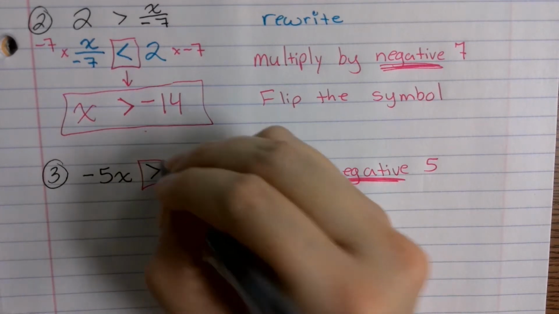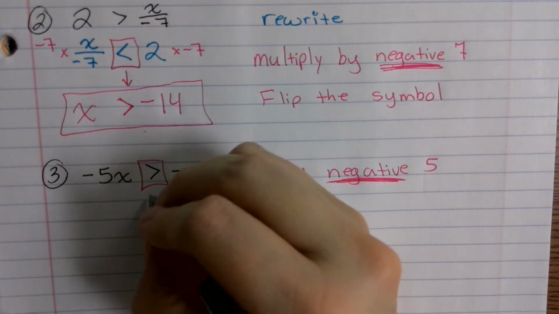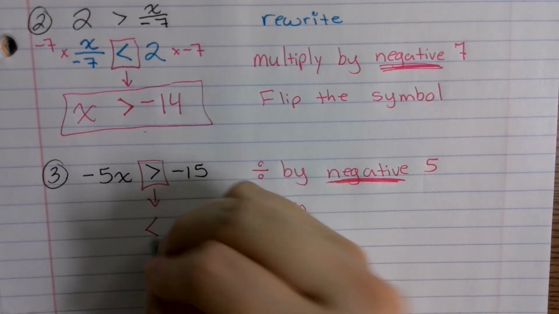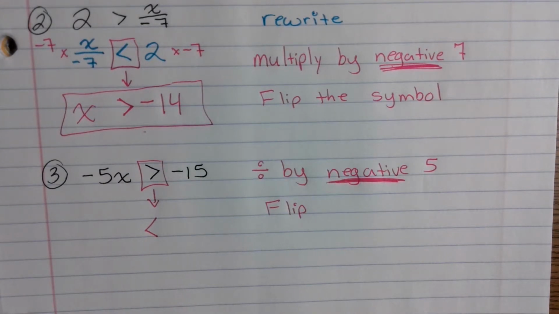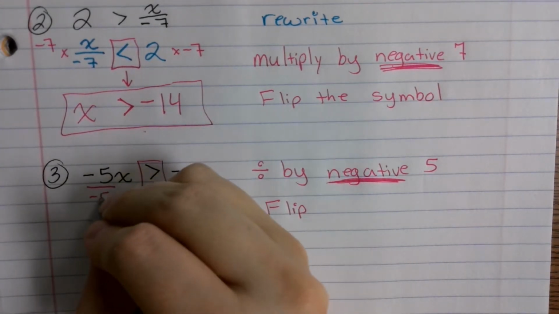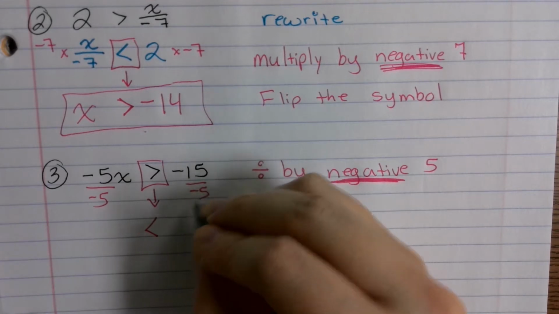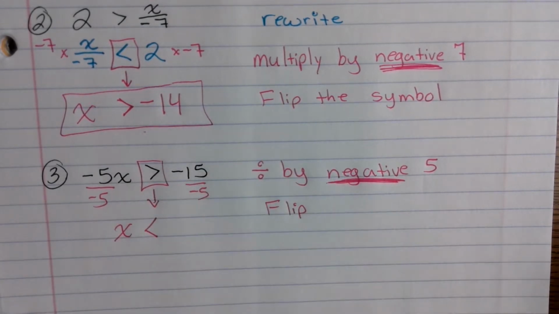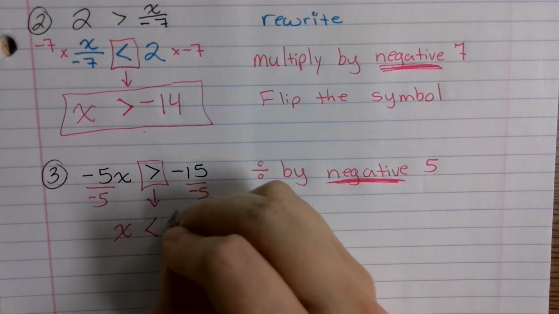So my inequality symbol is going to flip. It's going to become less than. So instead of greater than, it becomes less than. So we're going to divide both sides by -5. What's -15 divided by -5? 3. +3.